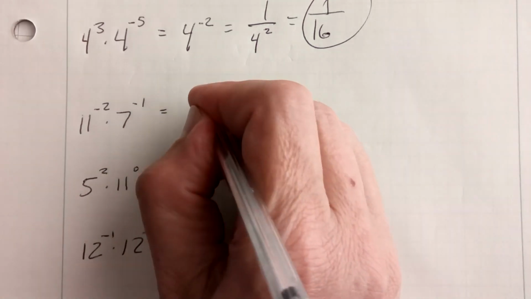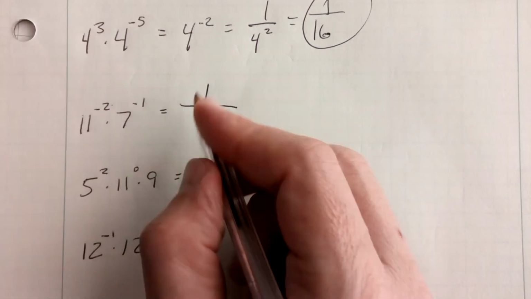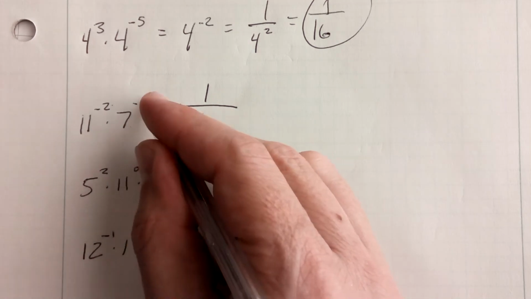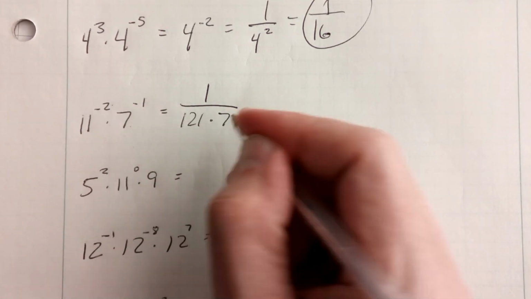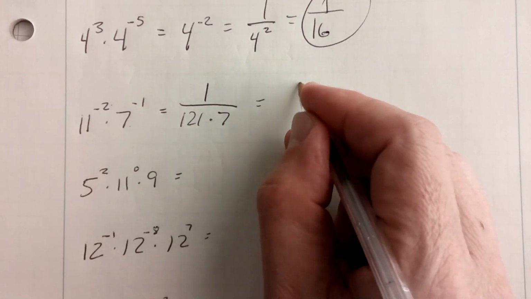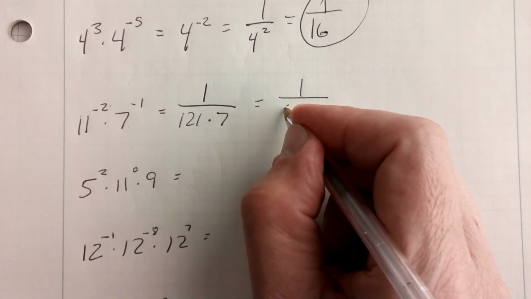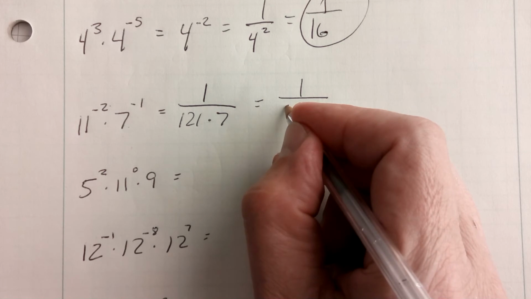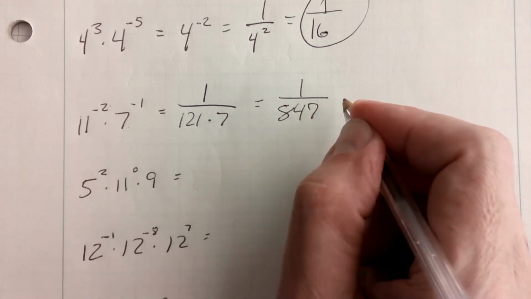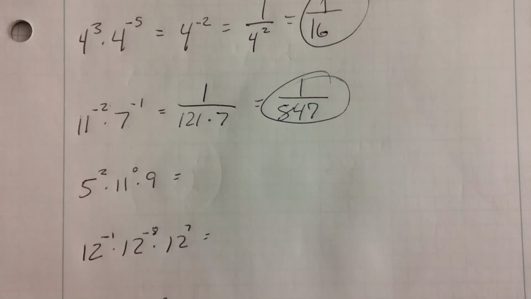So I have a 1 over 11 squared is 121. 7 to the negative 1 just means it's going to be a 7. I'm actually going to multiply those together and get, what is that going to be? 14, so 847. Right? So they actually just want you to evaluate it.